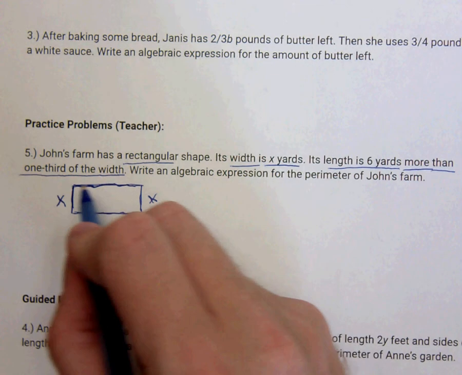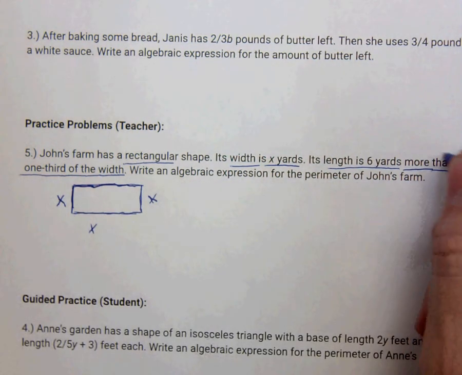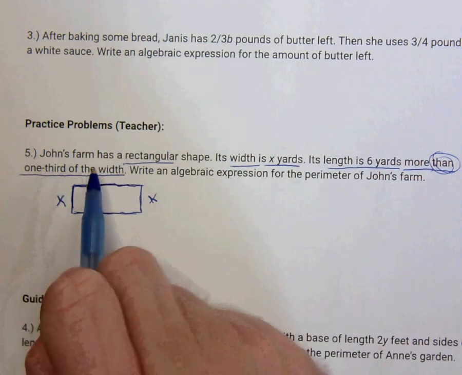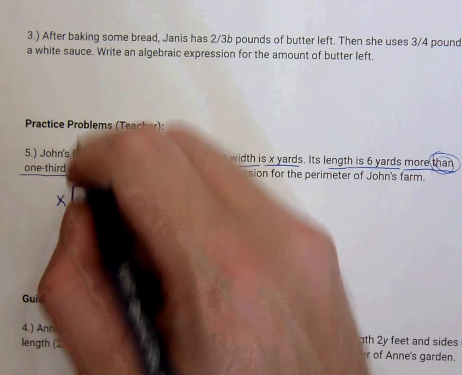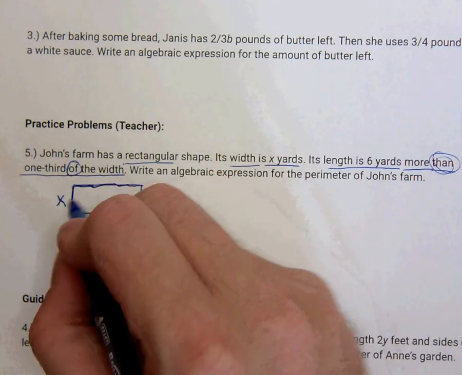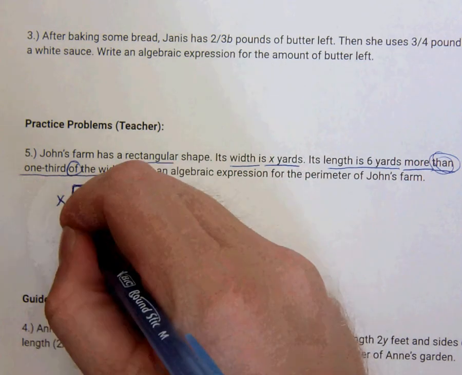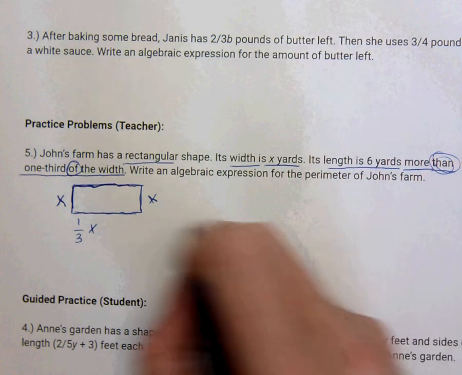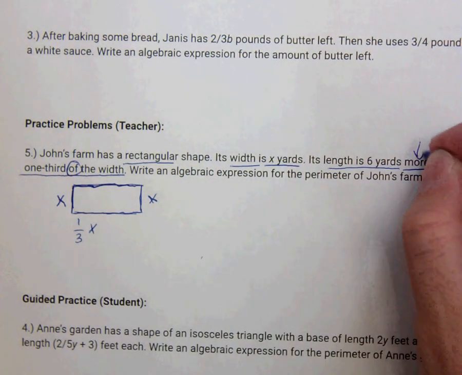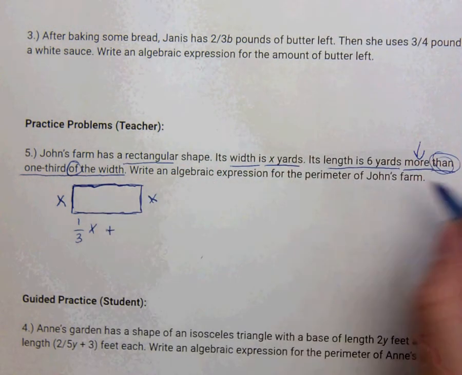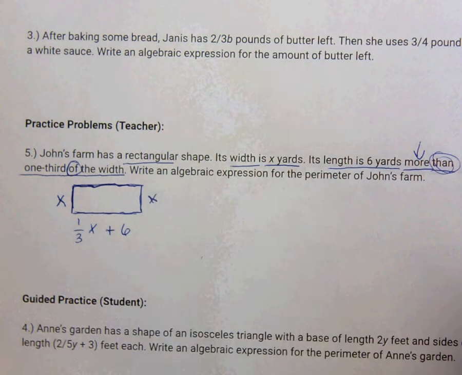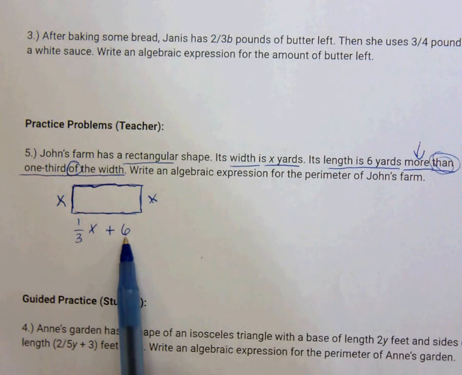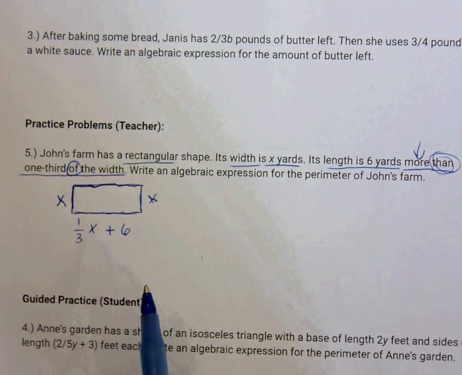6 yards more than. Usually if we see the word than, that stuff's coming after the stuff in front of it. So 1/3 of the width. Of means to multiply. The width was x, so 1/3 of the width. Now it was 6 yards more than. So more means plus. 6 yards more is 6. So let's just see if it makes sense. The length is 6 yards more than 1/3 of the width, which is x.